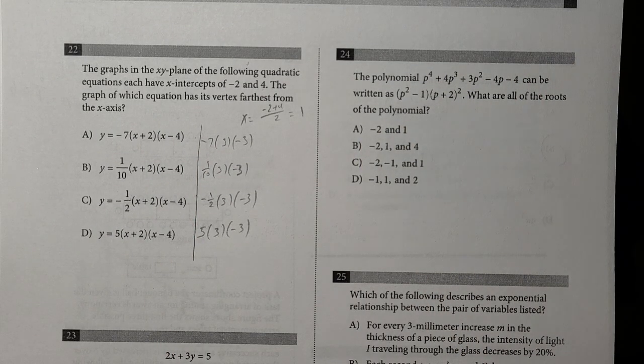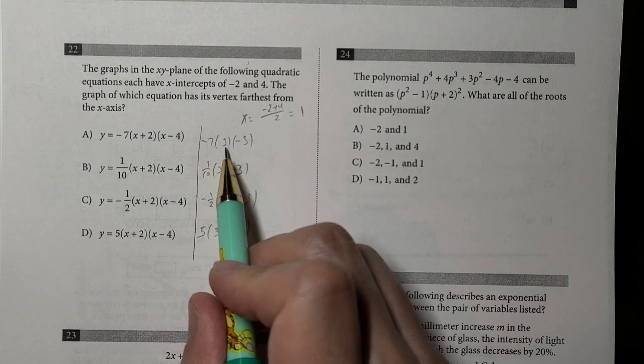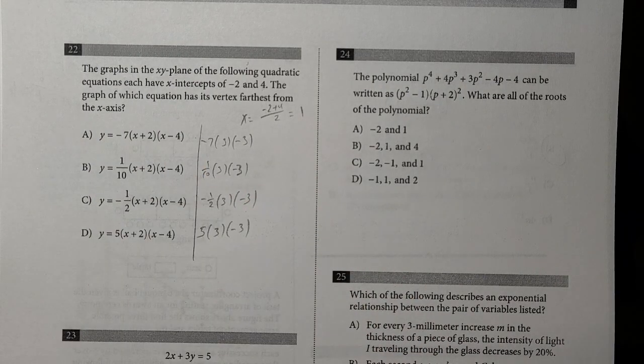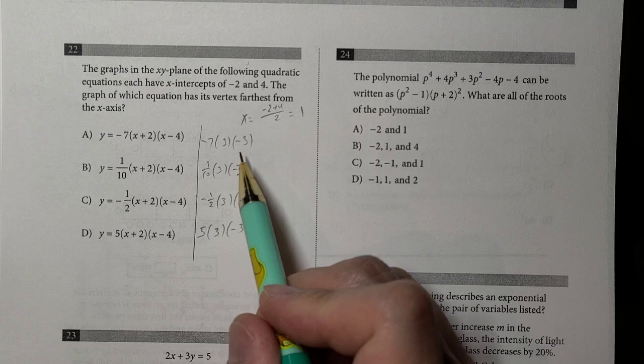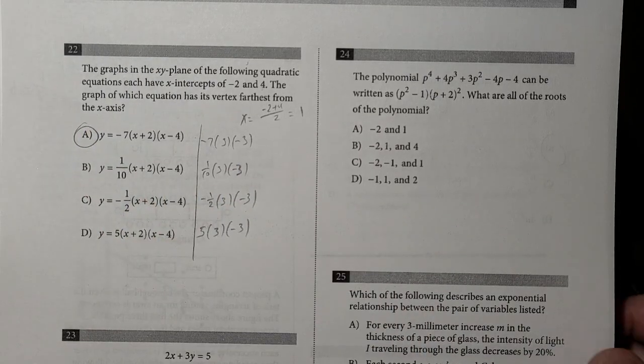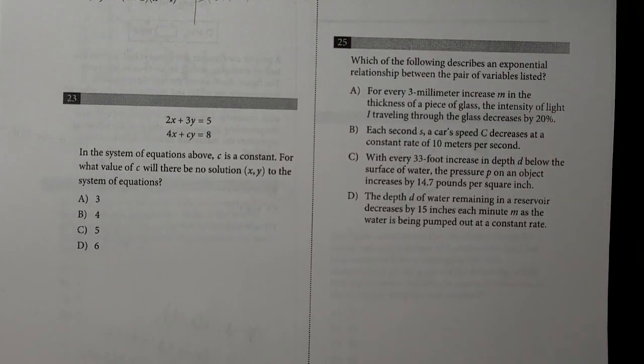Okay, so what's the biggest value here? Honestly, it looks like A. That would be furthest away from the x-axis. So actually the sign doesn't matter. If we take the absolute value, because it's distance, furthest away. We don't care if it's upward or downward. We just care that it's the furthest away. So this one looks the biggest. And that's the answer. Hopefully that made sense. Okay, next.